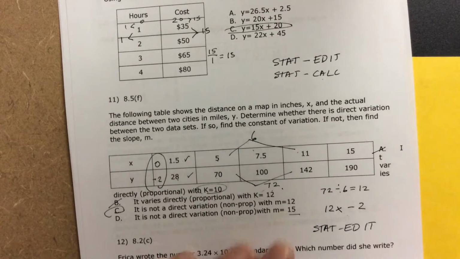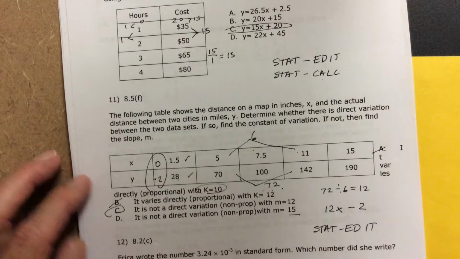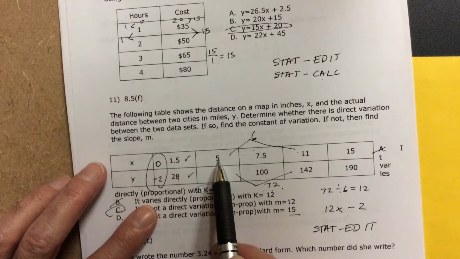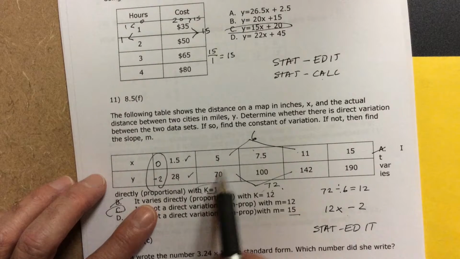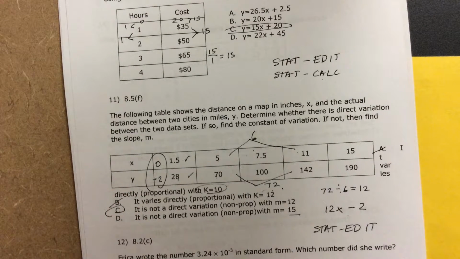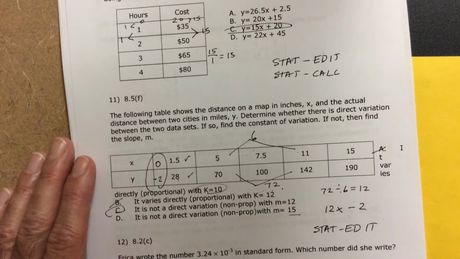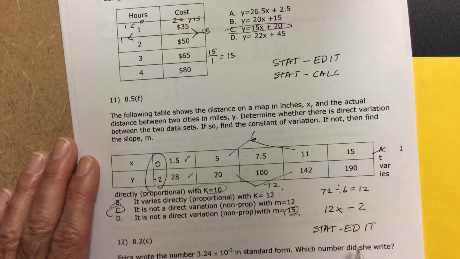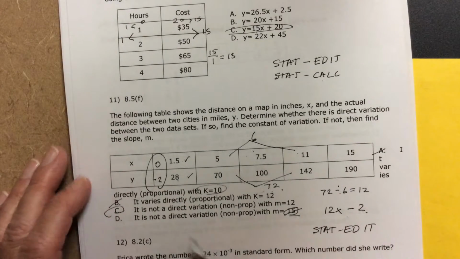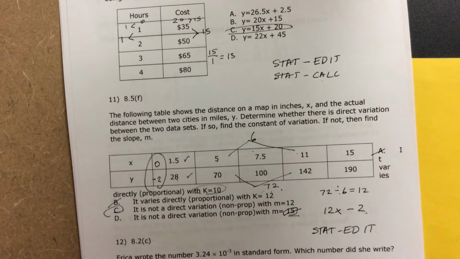Let's talk about some reasons why you might have missed it. Did you realize this is x, and this is y, this is x, and this is y, and this is x, and this is y when you did stat edit? That's one possibility. If you did that, you would have never got 15. I got 12 and -2, so I don't know how you could have answered A or D. That would be kind of silly.